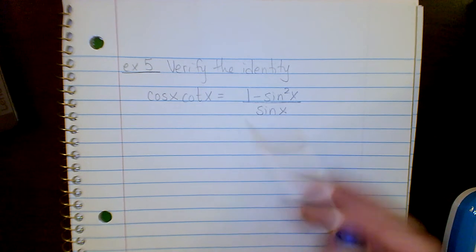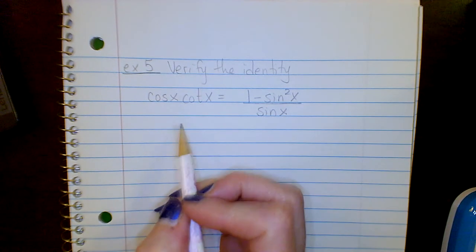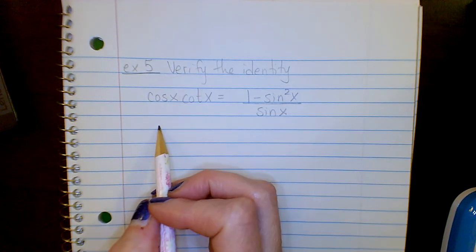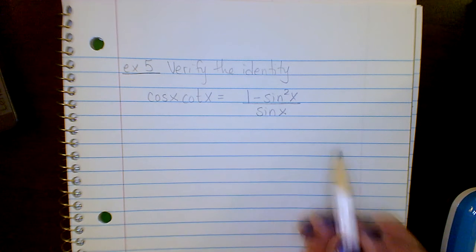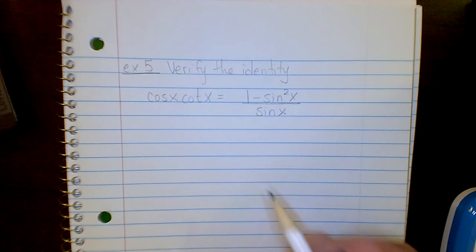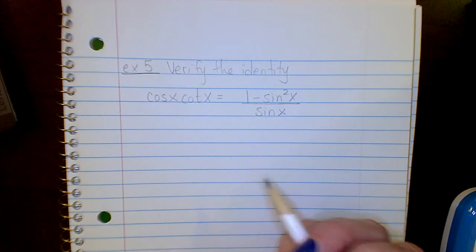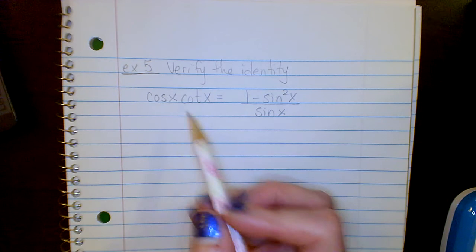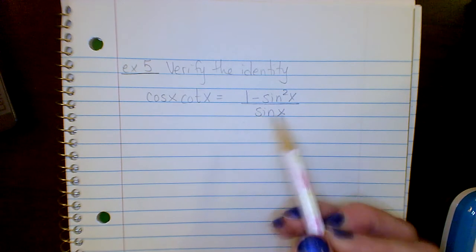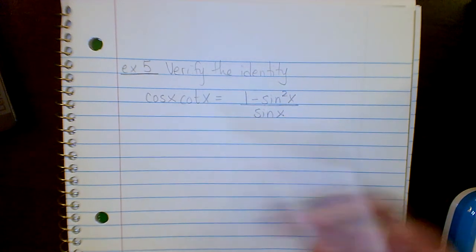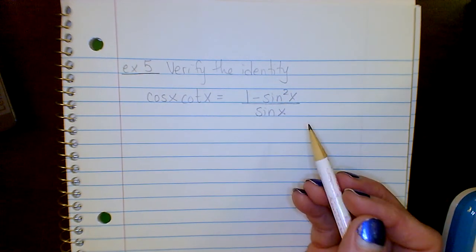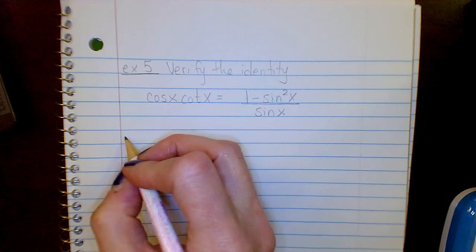So I'm going to start over here. If you choose to start with a different side, that's okay. You could still verify the identity. It just ends up being a little bit more difficult sometimes to make things more complex than it is to take something that's complex and make it a little nicer. Alright, so let's start on the right-hand side.